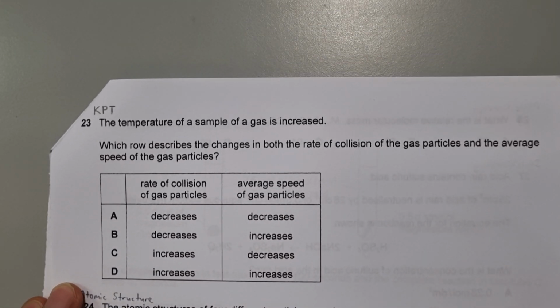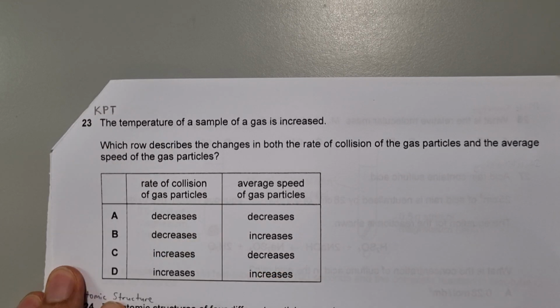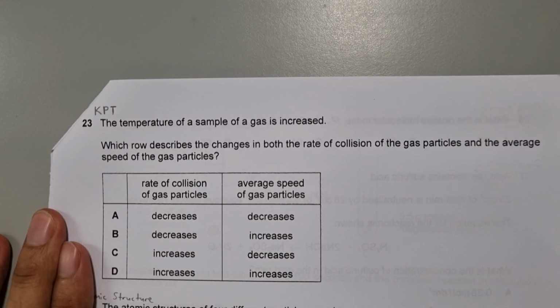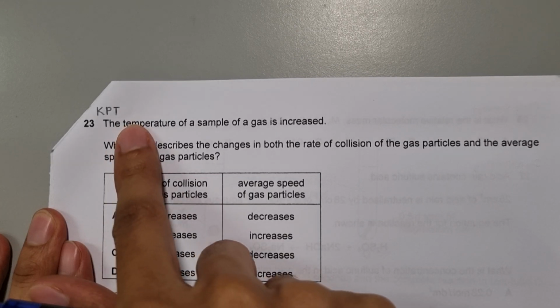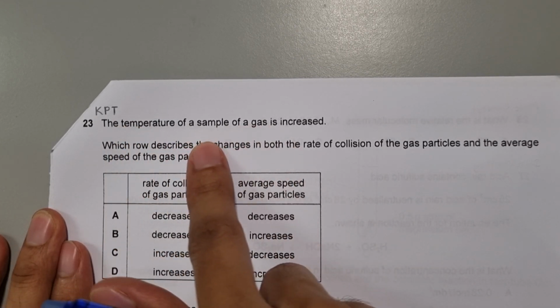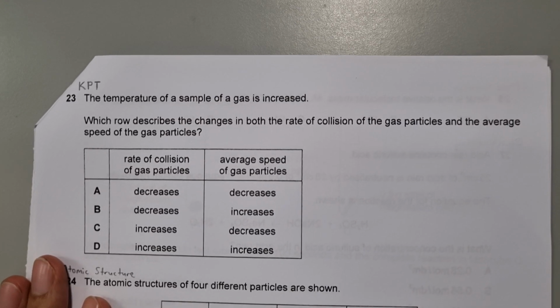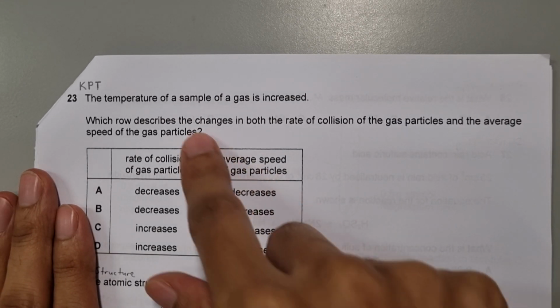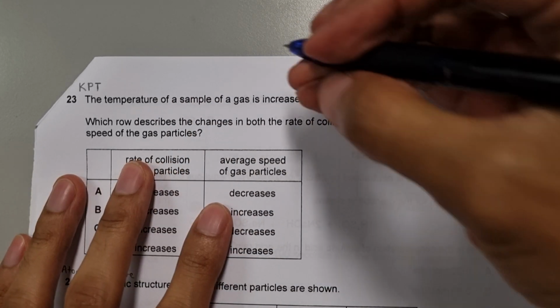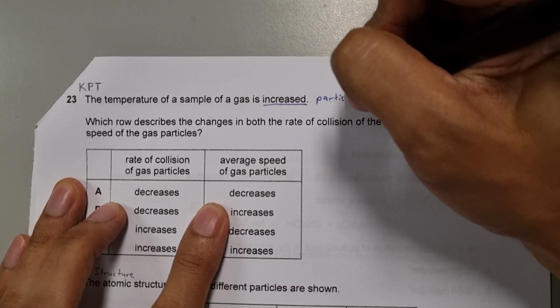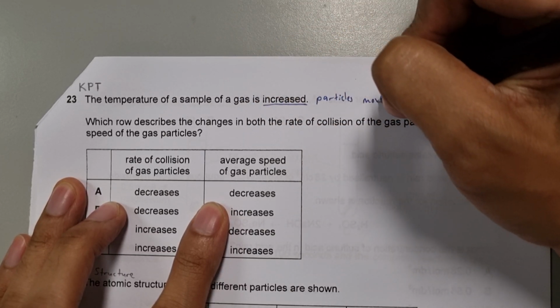Okay, next we have the third question on kinetic particle theory. Alright, so we increase the temperature of a sample of gas. So what will happen to the particles? When you increase the temperature, particles move faster.